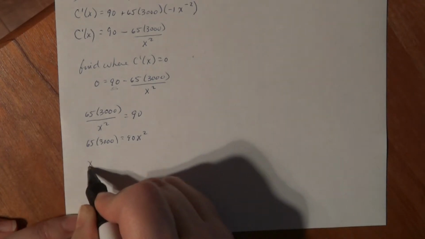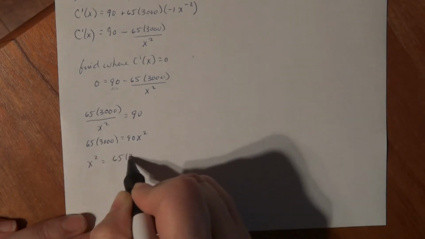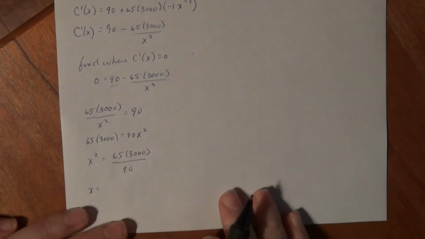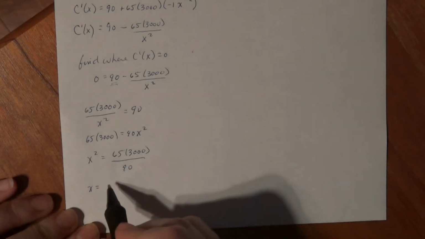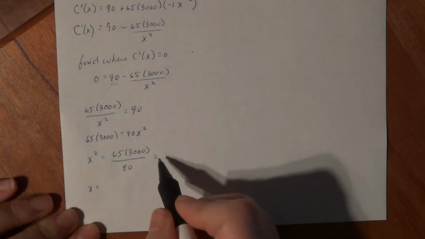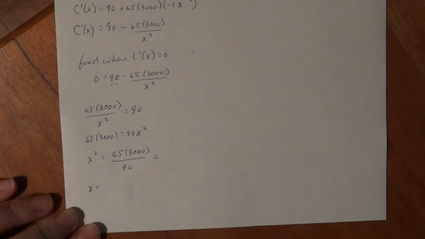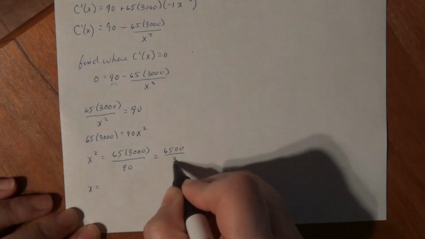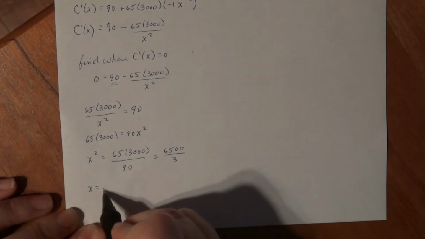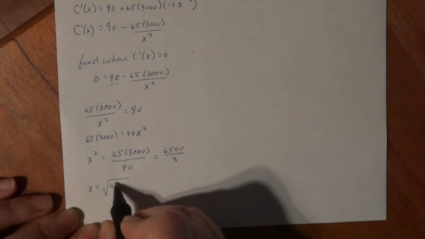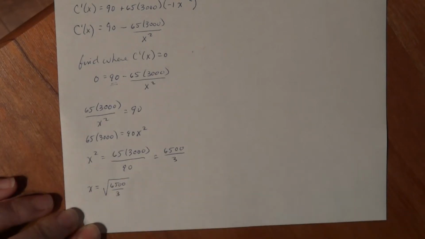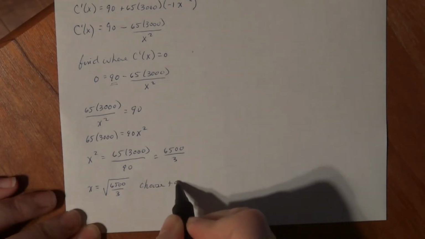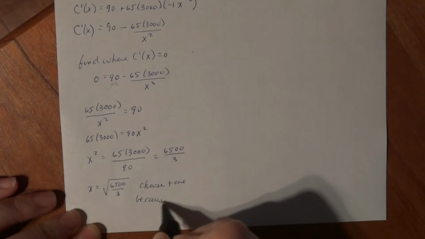Divide both sides by 90. I get 65 times 3,000 divided by 90. Taking the square root. Well, let me simplify this first. I go to my calculator and type the buttons in, and it simplifies to 6,500 over 3. So if I just want to take the square root of both sides to get x, I get the square root of 6,500 over 3. Now, technically that is plus or minus, but I'm going to choose the positive one. Why? Because x is a distance.